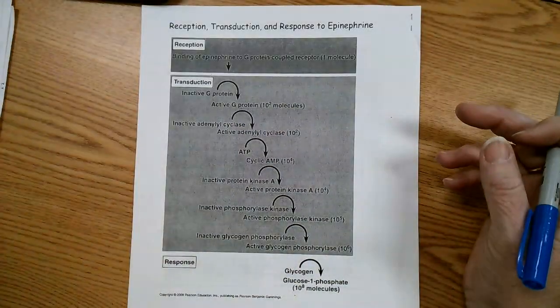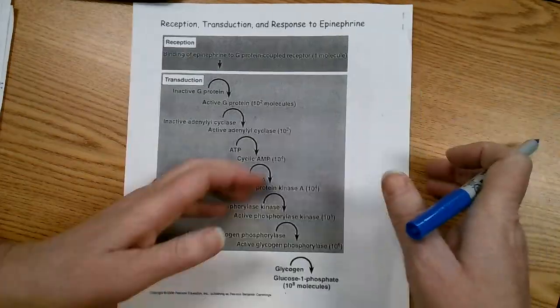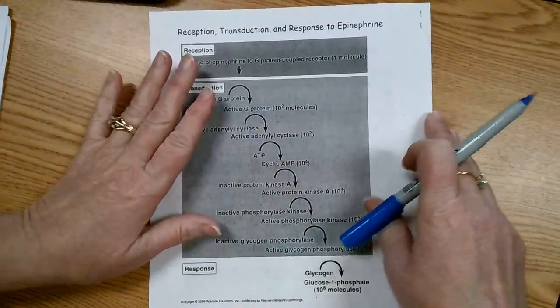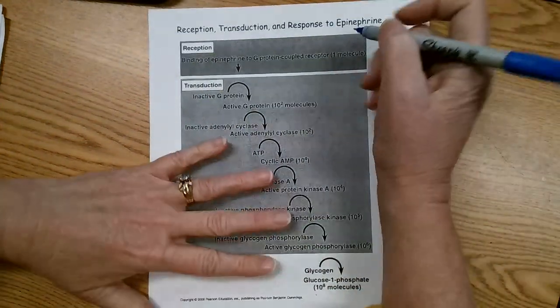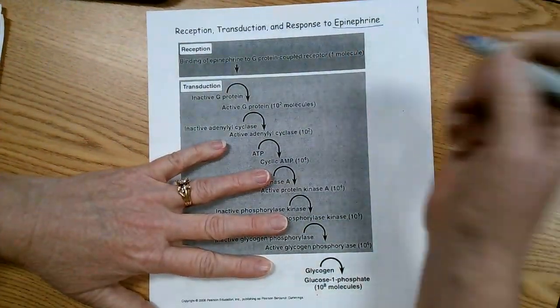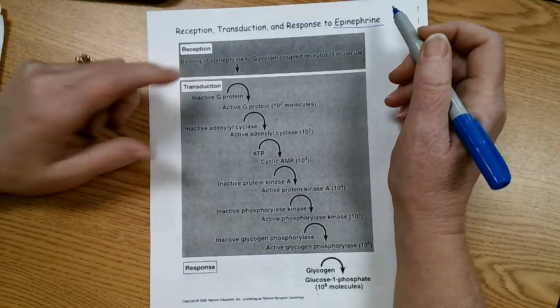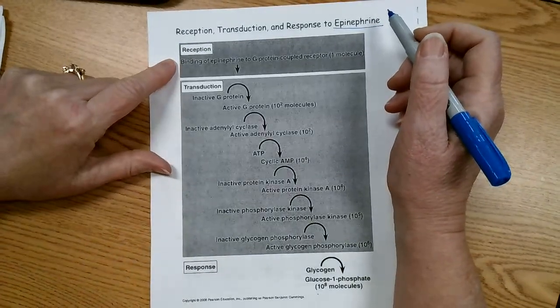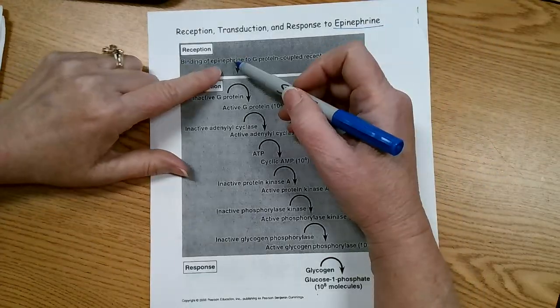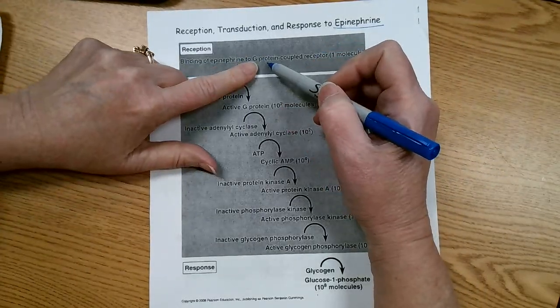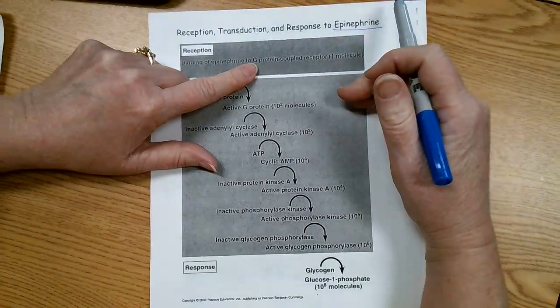But I just want to mention one in particular that's on the back of this packet of pictures. Okay, and that's the signal transduction pathway for epinephrine, sometimes called adrenaline, right? Epinephrine is our ligand. It is a chemical substance and it is a protein. So that's why we call it a ligand. When that epinephrine binds to a G protein, it's binding to a membrane protein.